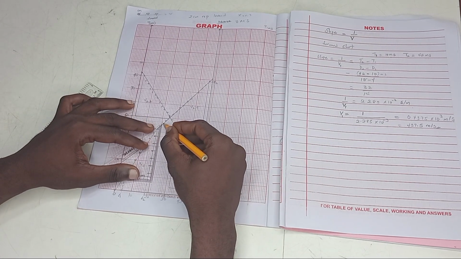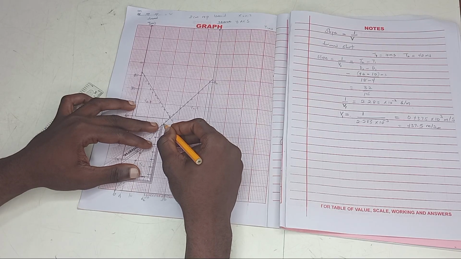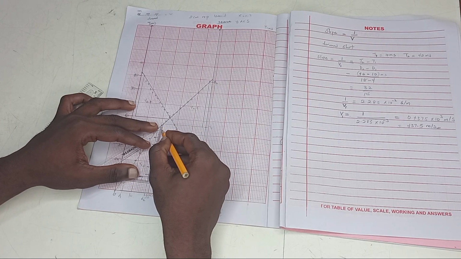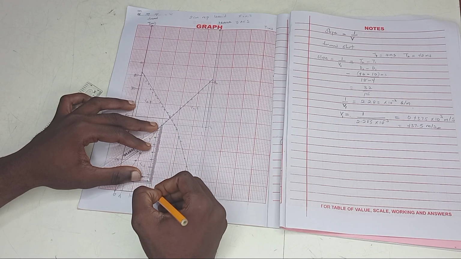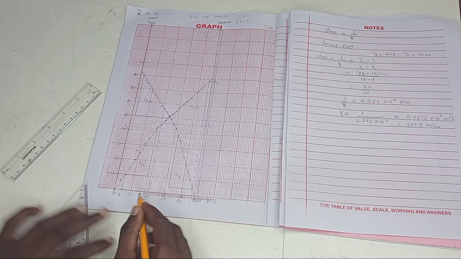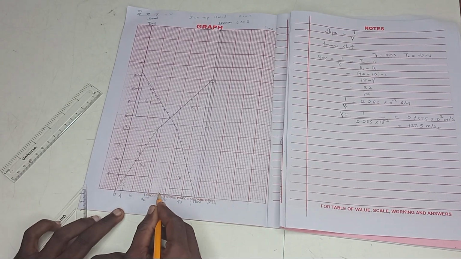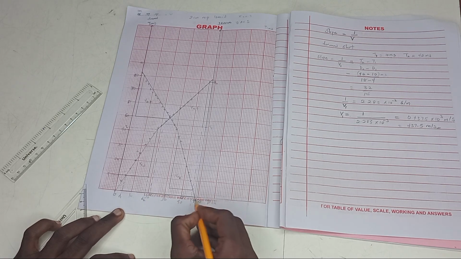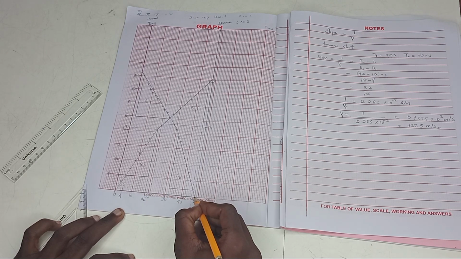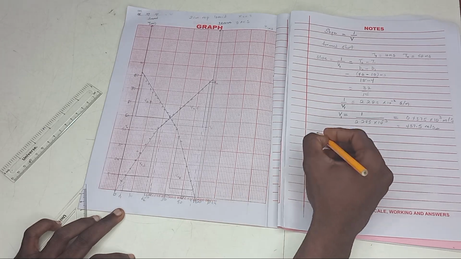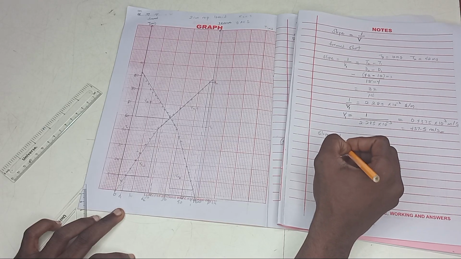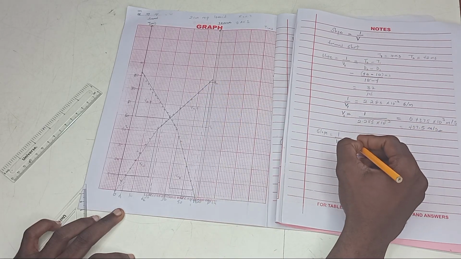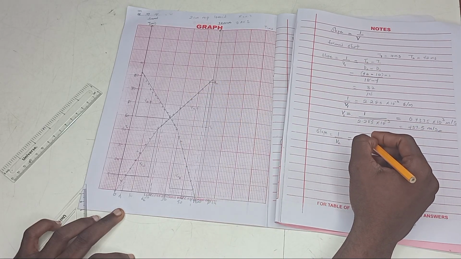And this one at 21. This is our D1. Here is 20, and you know that this is increasing by 1, 1, 1, 1. So here will be 21. Here will be 50, and here is 47, here is 46. Okay, so the slope is equal to 1 over V2. We're focusing on the forward now, which is equal to T2 minus T1.